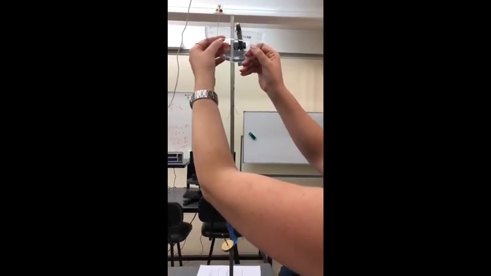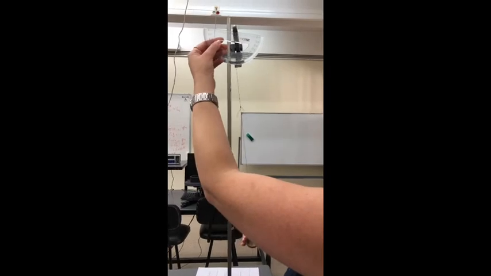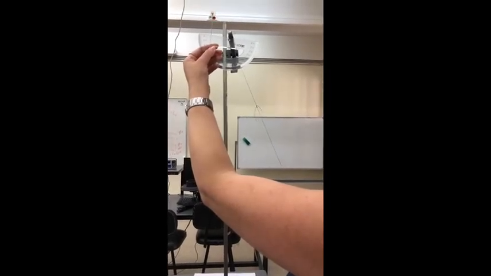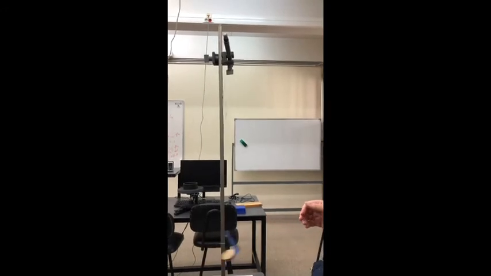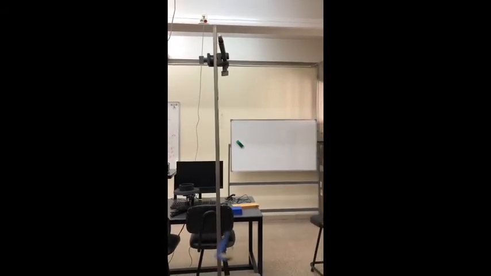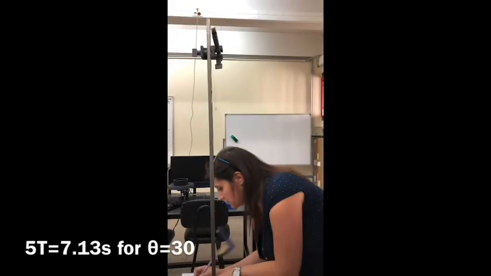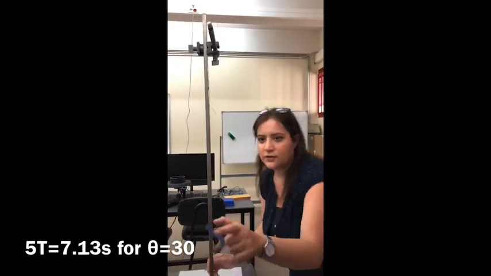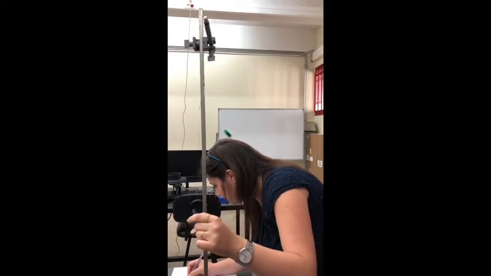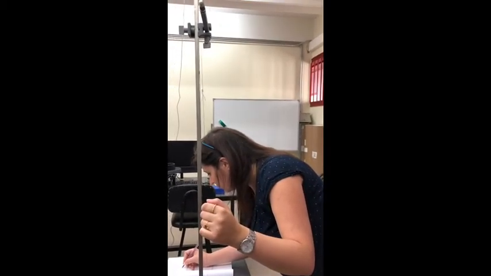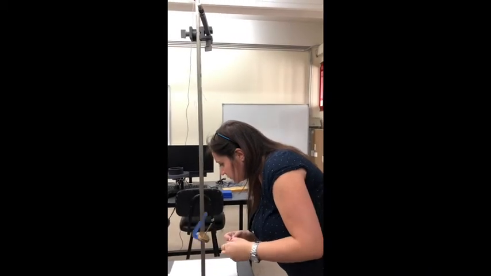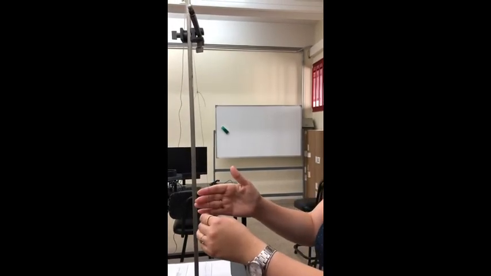Okay, this is the vertical. Let's take it to the 60 and stop. 1, 2, 3, 4, 5. Little light. 7:13. 5 oscillations. Okay. And then you can repeat for the same angle many times to be more precise, and you calculate the average.